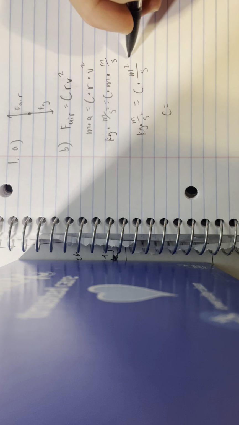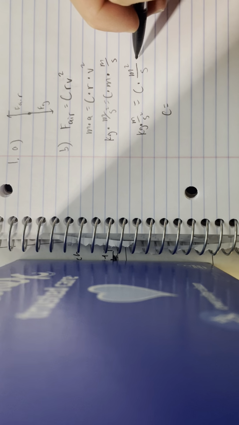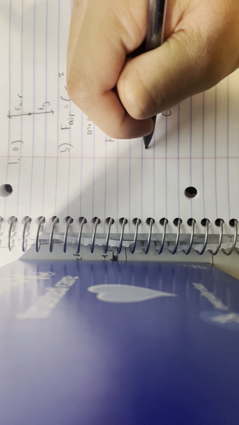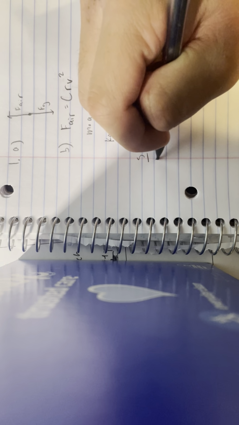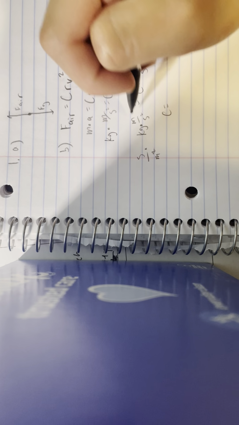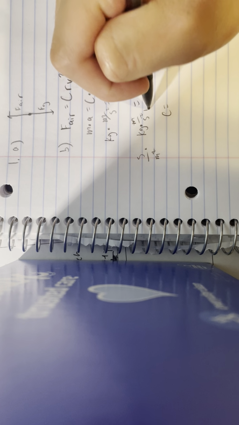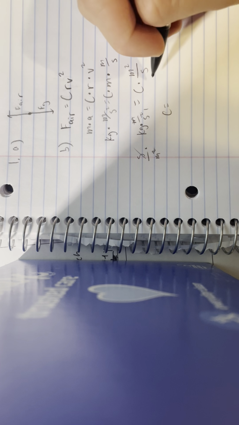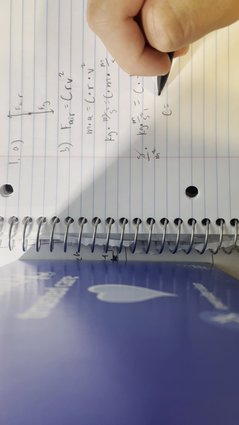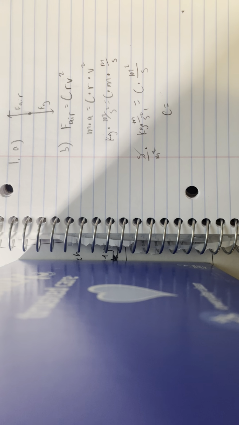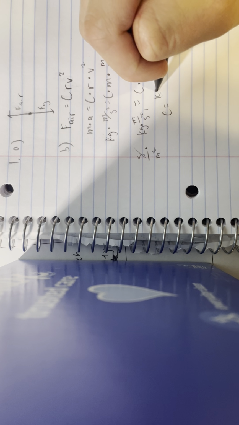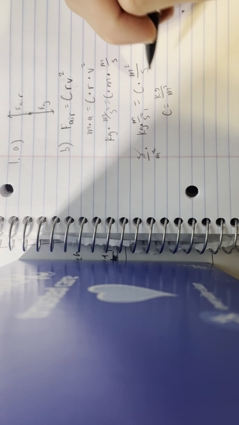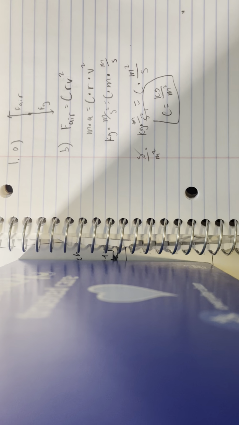Isolating C, dividing the other side, so times s squared over m squared. That takes off 1. That takes off 1. So you get kilograms over meter squared. And that's your answer.